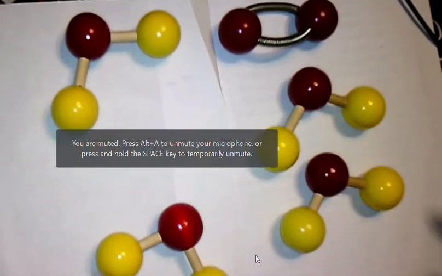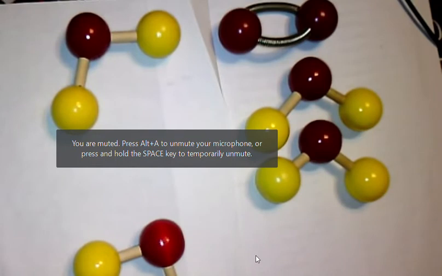Okay, back to our demonstration. Here you see a bunch of water molecules. Whoops, I am muted.